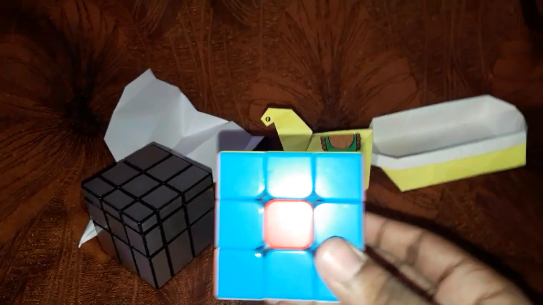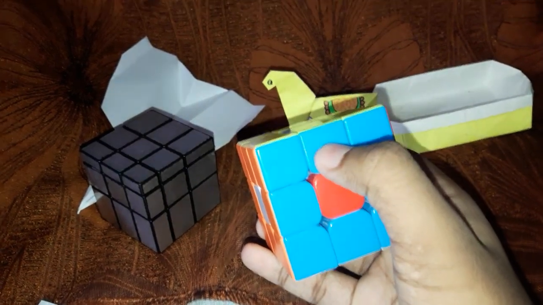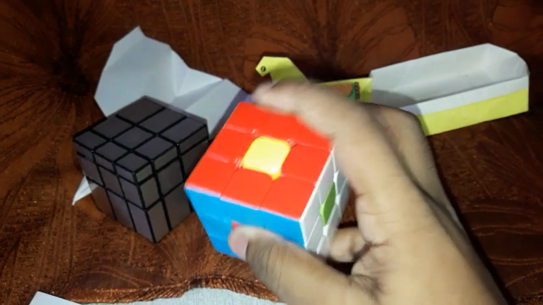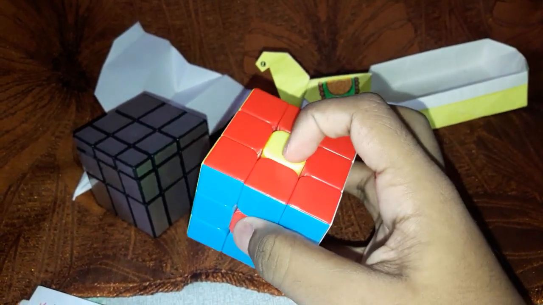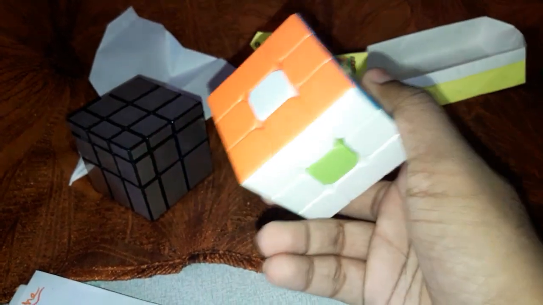And see, it's like a box, with blue and red centers, red and orange, yellow and blue centers.